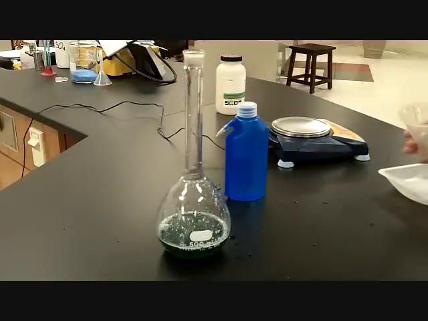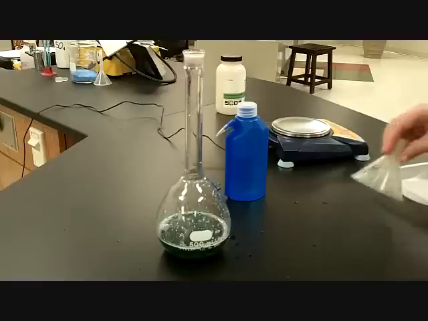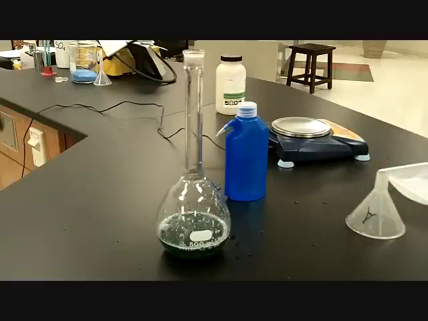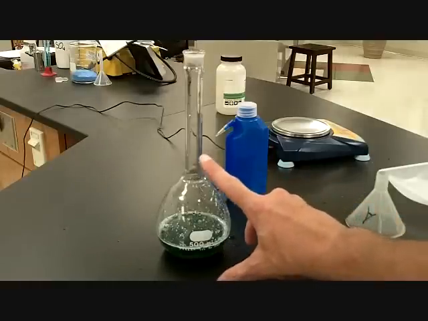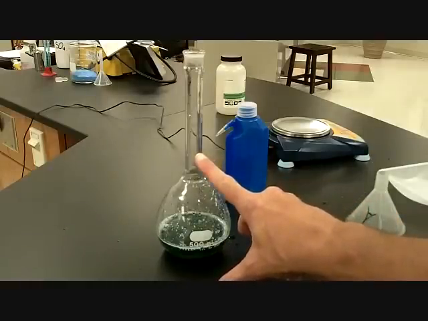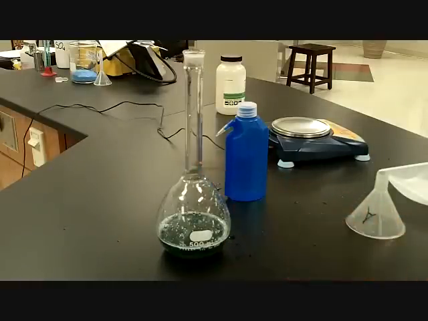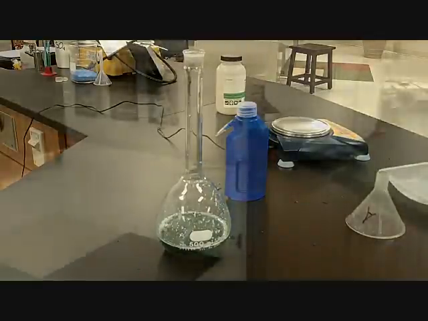Nice job. All right. Now, what we need to do, go ahead and set that down. There you go. What we need to do now is add enough water so that the total volume is 500 milliliters. And the 500 milliliter mark is right there, and I don't think you guys can see that on the camera. But we need to add some more water to this. So let's go ahead and do that. All right, so we need some more distilled water.